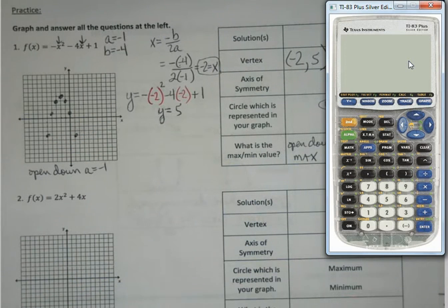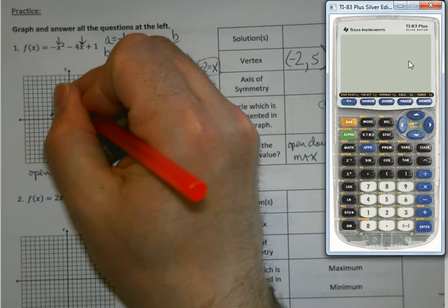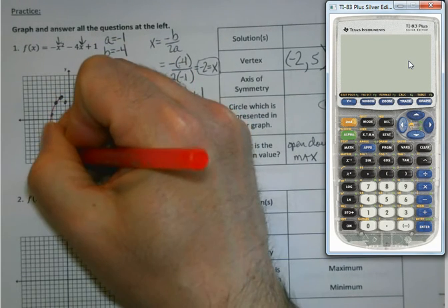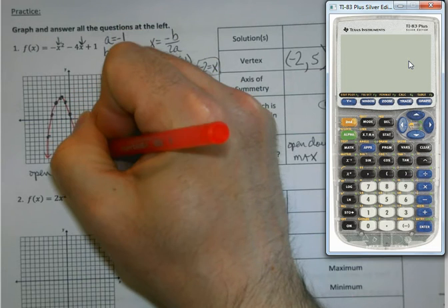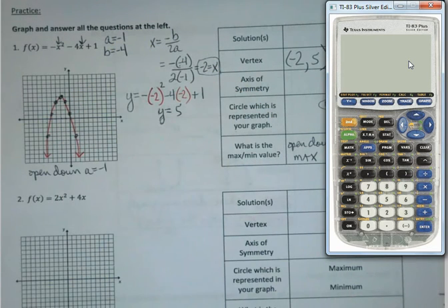I don't have to have a calculator to do this. I can run that same pattern. That's going to happen every time with a parabola like this. And on the next one, we're going to strictly do it that way. We're not going to use the calculator. So I draw this in.